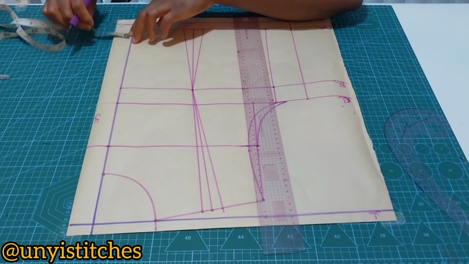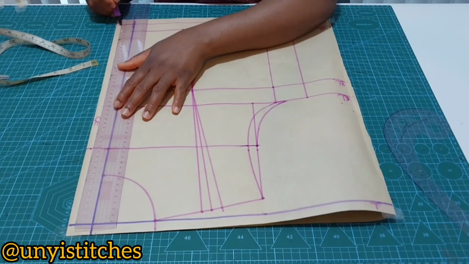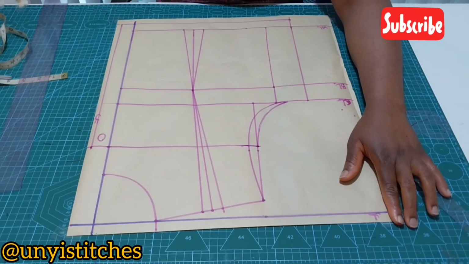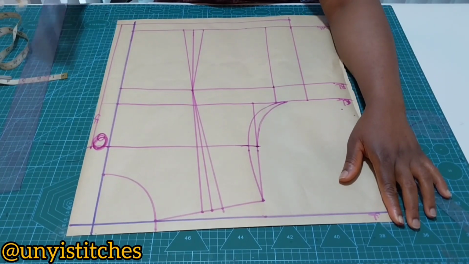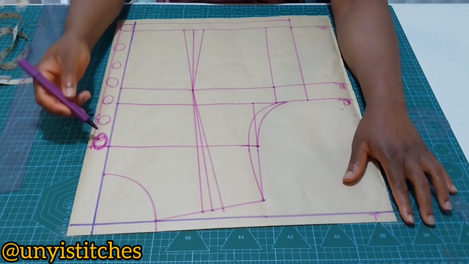The next step is for me to mark my button allowance. I'm going to make use of 1 inch, then I'll connect my line. I'll mark where I want to install my buttons. Can you see?